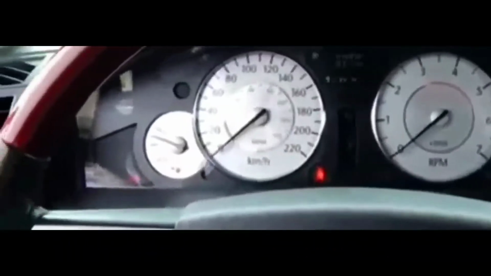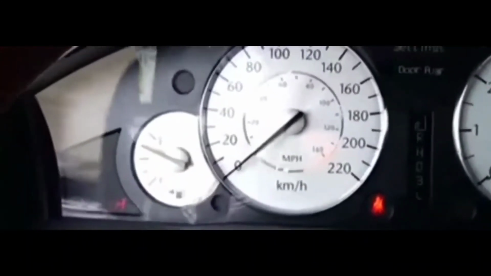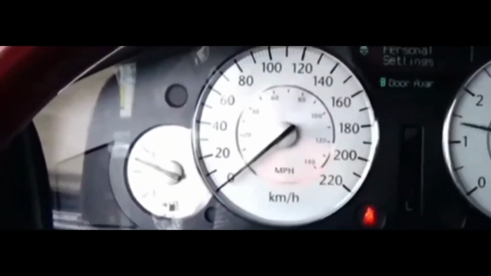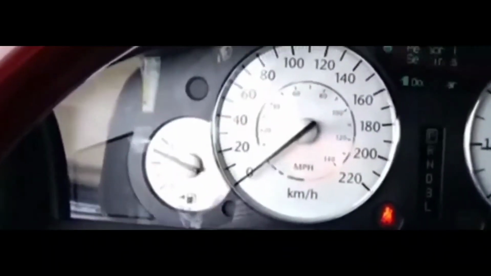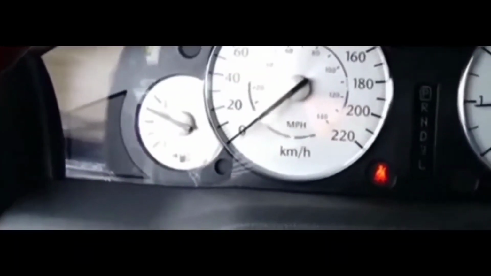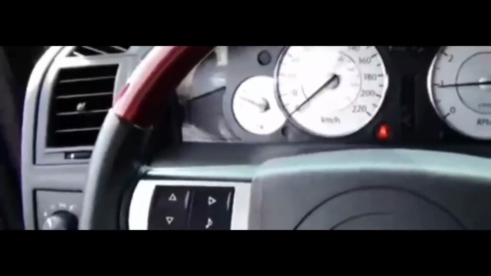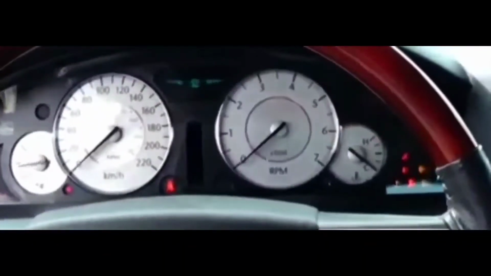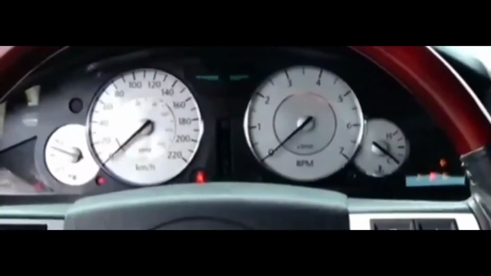Again, if you get a P0300 code with a P0301 and a P0304, it'll tell you at that point which random cylinders are misfiring.